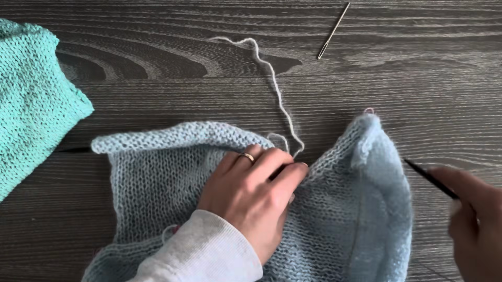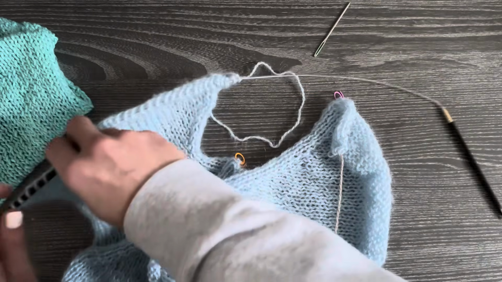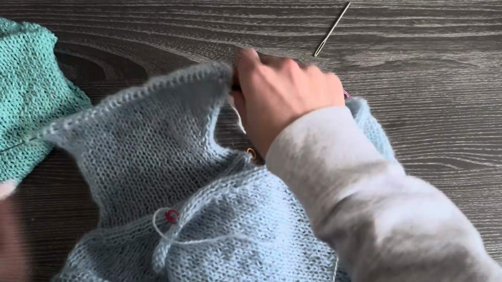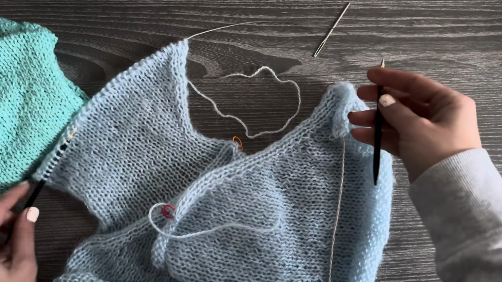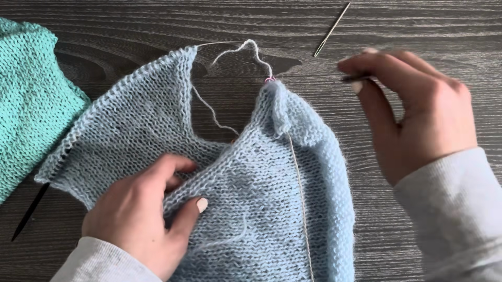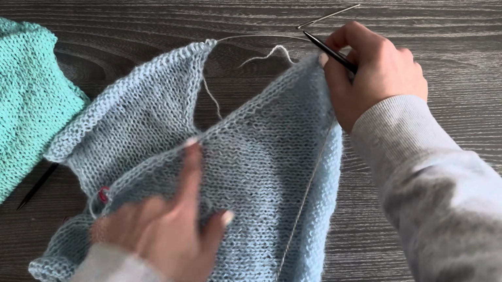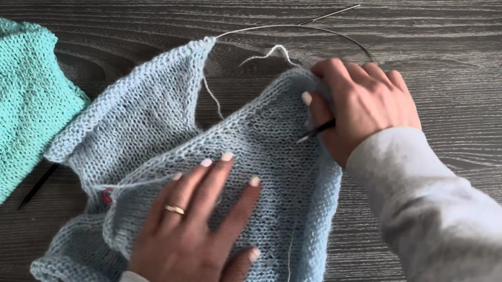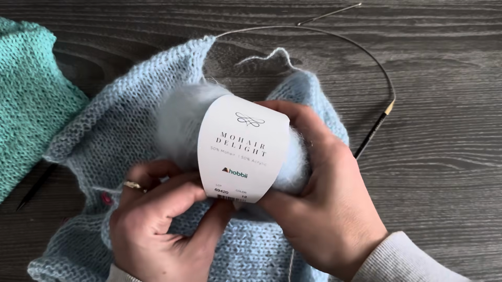Okay, we finished with the left panel, we finished with the increases. And now we will have to cut the yarn, and I will keep the stitches on the needle. I don't think they will be incommoding me. You can put one blocker at the end for safety while you're picking stitches and working with them. And we will begin to pick up the stitches from the other shoulder.